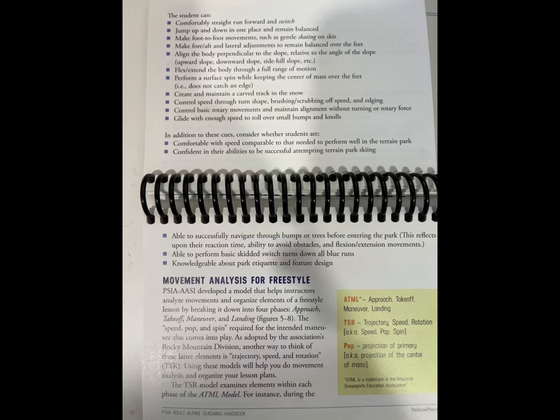The student can comfortably straight run forward and switch. Jump up and down in one place and remain balanced. Make foot-to-foot movements such as gentle skating on skis. Make fore, aft, and lateral adjustments when balanced over the feet. Align the body perpendicular to the slope relative to the angle of the slope: upward slope, downward slope, side hill slope, etc. Flex and extend the body through a full range of motion.